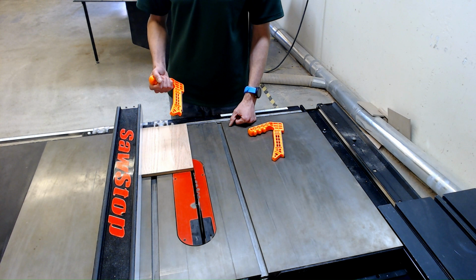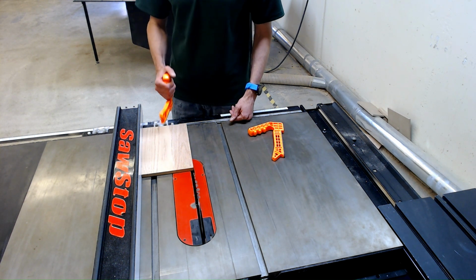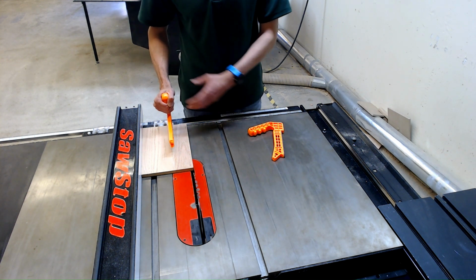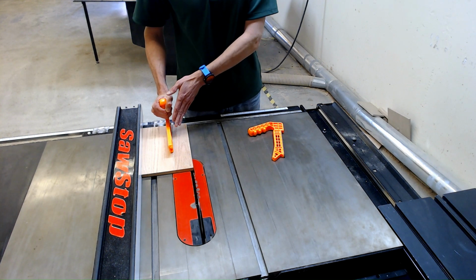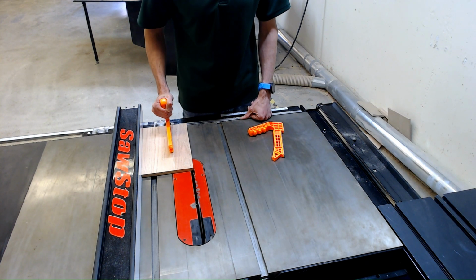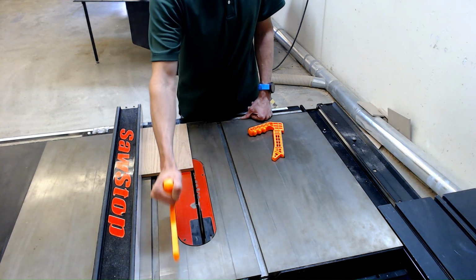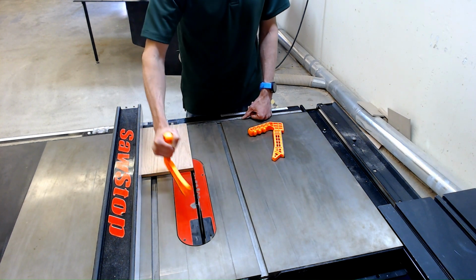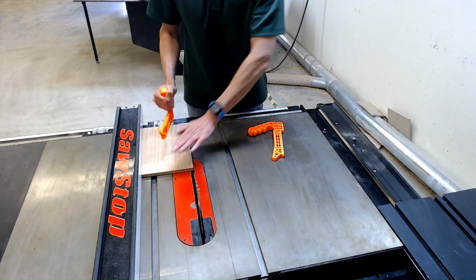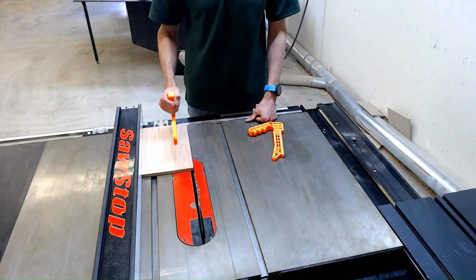This is getting a little bit into the operation of the table saw, but when you do push through, you want to make sure that you keep your wrist straight and push straight down and keep it firmly pressed over, and then go through in a straight motion. If you start twisting your wrist in an arc-like pattern, then you'll have a poor cut quality on the back.